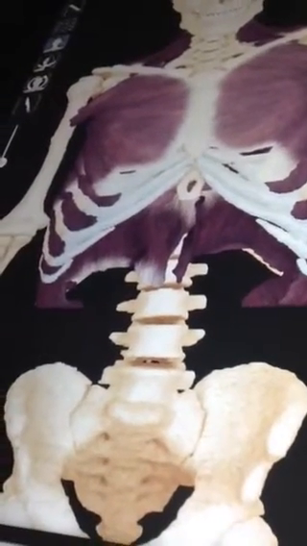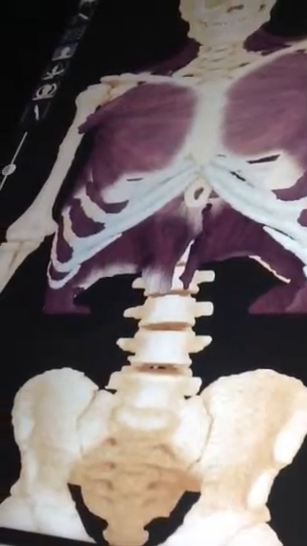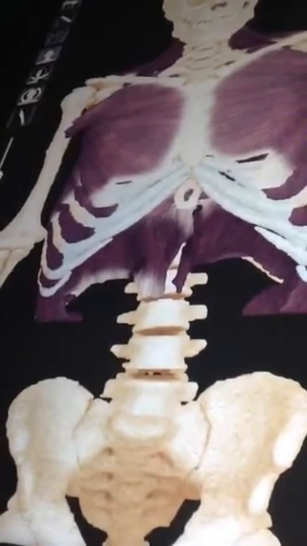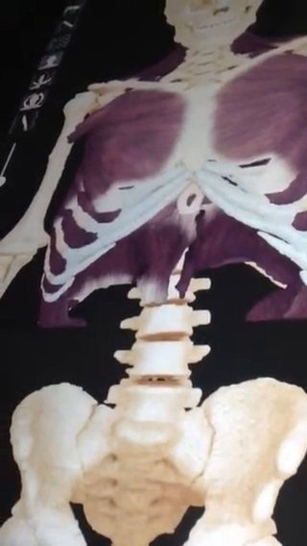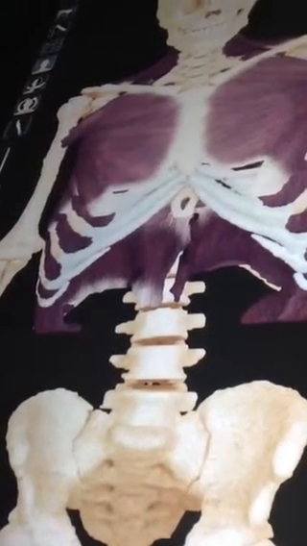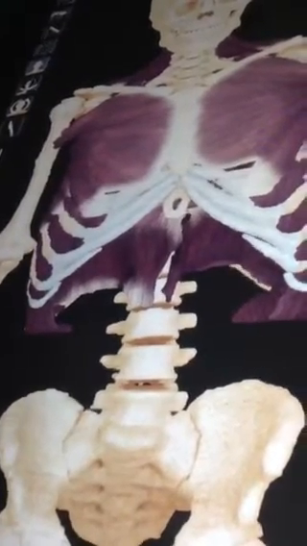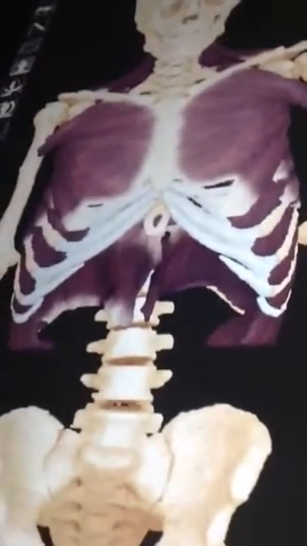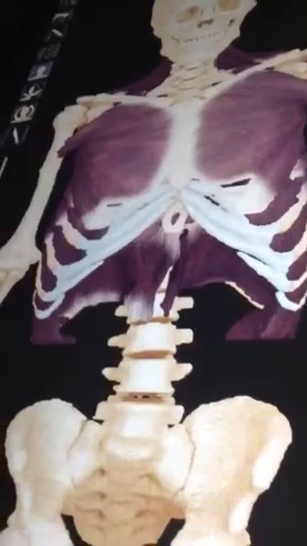So you know what the nerve supply of the pec major is. The medial and lateral pectoral nerves. What's the blood supply? The pectoral branch of the thoracoacromial trunk and the lateral thoracic artery. Right. I'm going to have to study that. That's all you need to know.